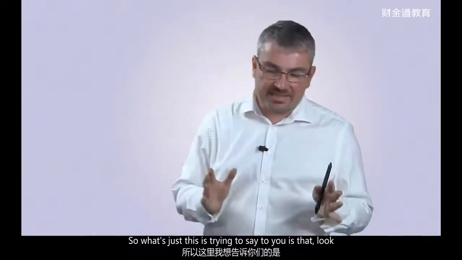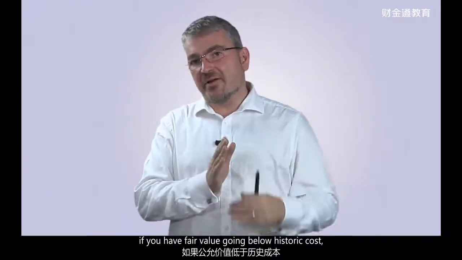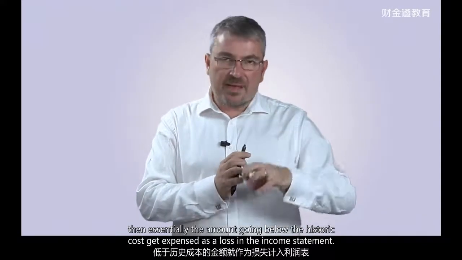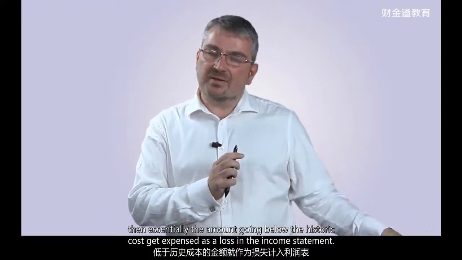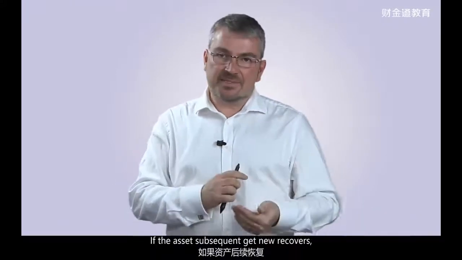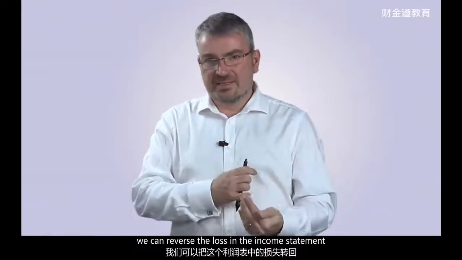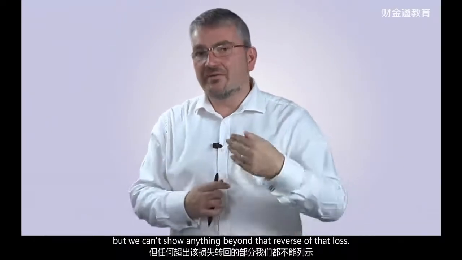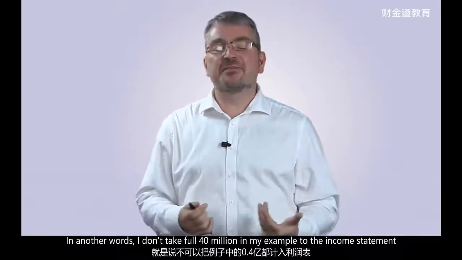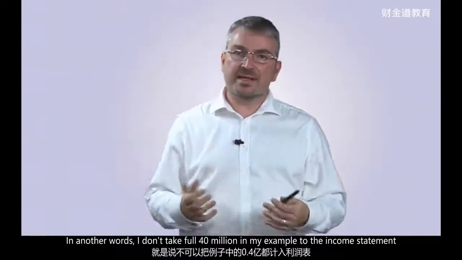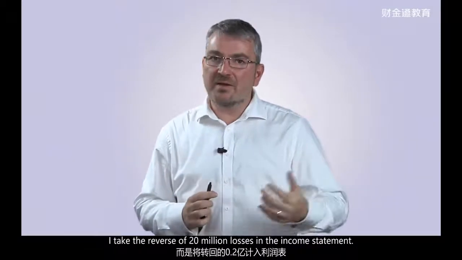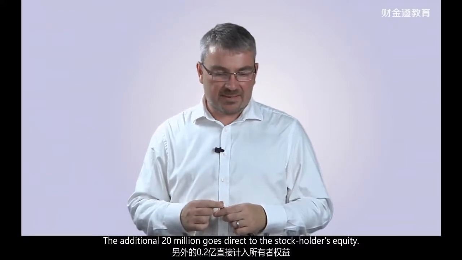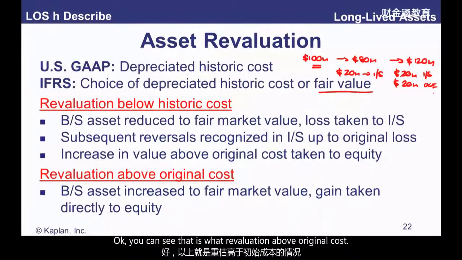So what this is just trying to say to you is, look, if you get fair value going below historic cost, then essentially the amount below historic cost gets expensed as a loss in the income statement. If the asset subsequently recovers, we can reverse the loss in the income statement, but we can't show anything beyond the reversal of that loss. In other words, I don't take the full 40 million in my example through the income statement. I take the reversal of the 20 million loss through the income statement. The additional 20 million goes direct to stockholders' equity. Okay, so you can see that as well.